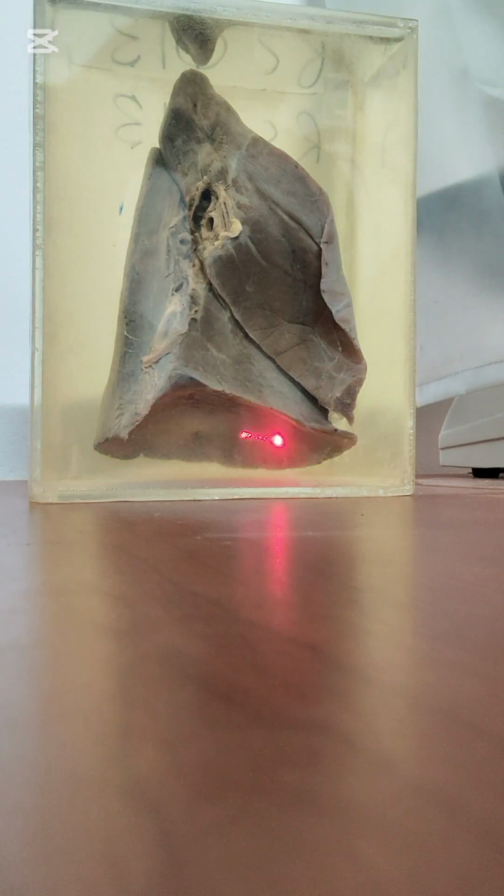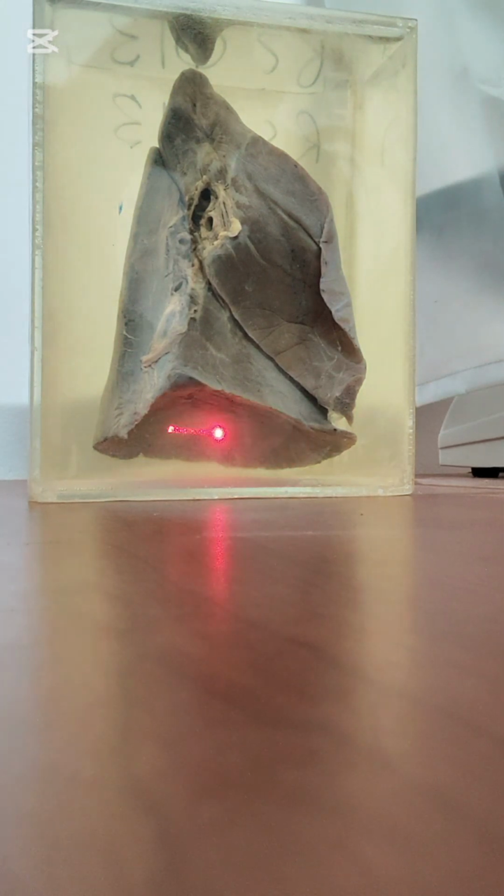Then a careful look at the inferior portion here will reveal an impression. That is the diaphragmatic surface. So the diaphragm fills this portion. Then here too, you see another depression known as the cardiac impression. So the heart also bulges into this area. Then you have a notch here known as the cardiac notch.